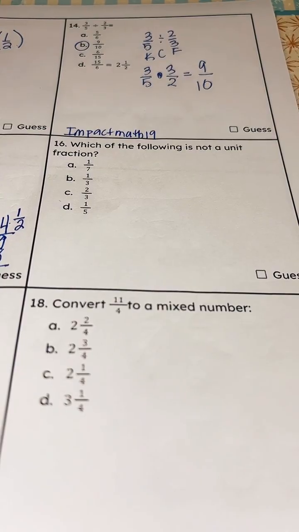All right, number 16. Which of the following is not a unit fraction? Ooh, remember we started with that definition. If you were here from the beginning, we started with what a unit fraction is.